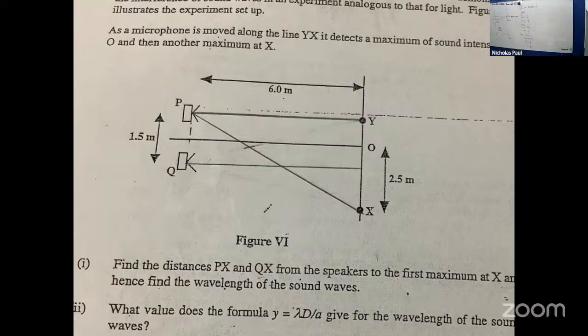So anybody can guess what Y probably is? A minimum, right? We don't really need a diagram. Actually, we do need a diagram. Sketch a diagram and let's work this out now. You don't need the info on top, right? Just remember that X is a max. X is a maximum, right?